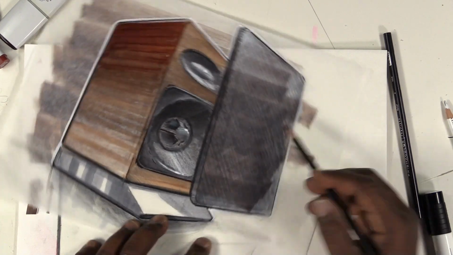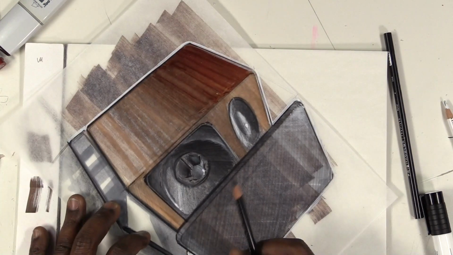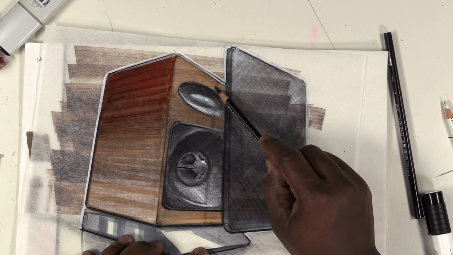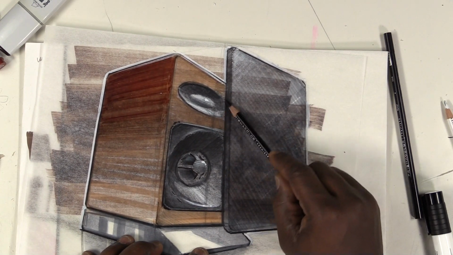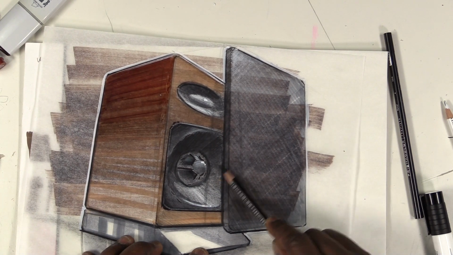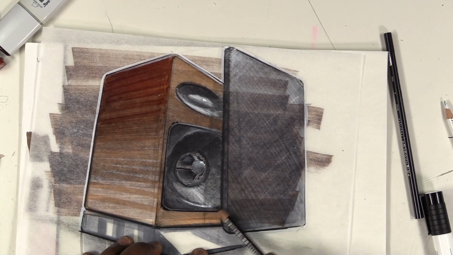Now let's say this speaker cover is casting a little bit of a shadow on our drawing. I'm going to take a little bit of black pencil and just over on top of everything, slightly shade in with my pencil kind of flat.